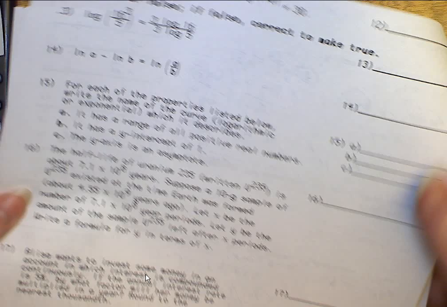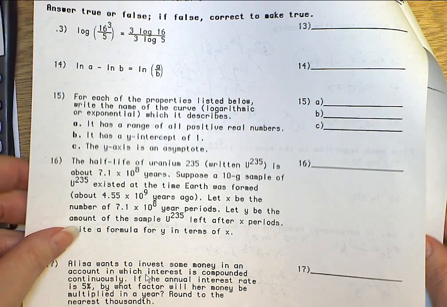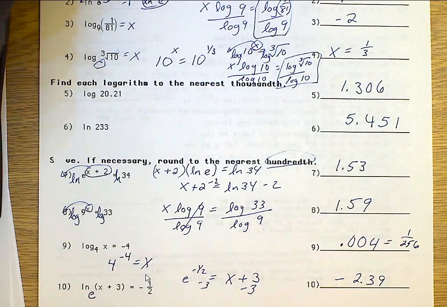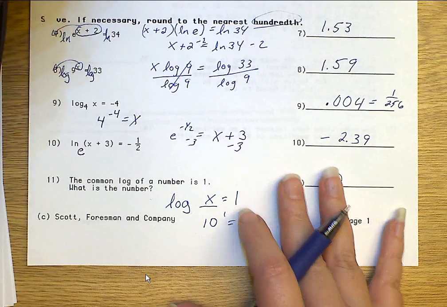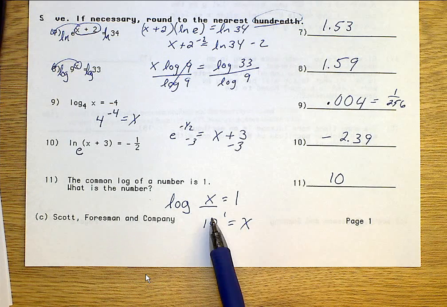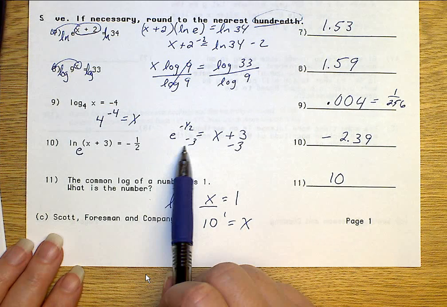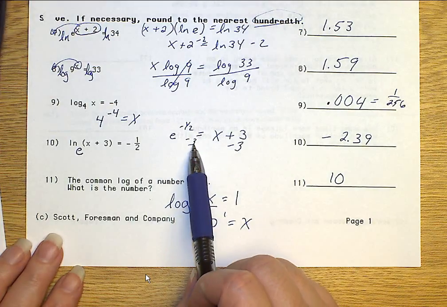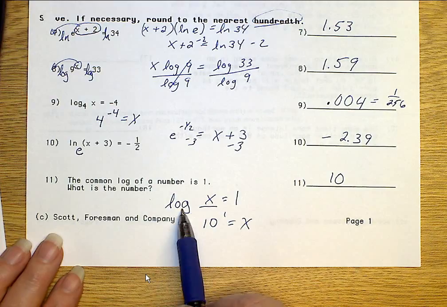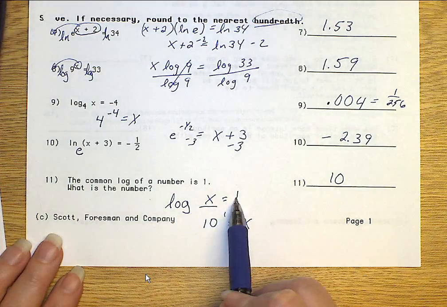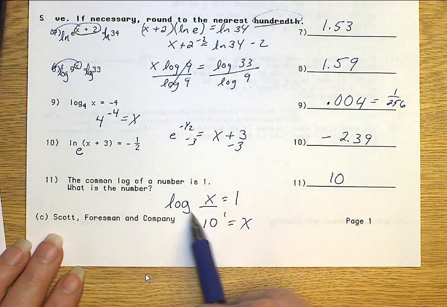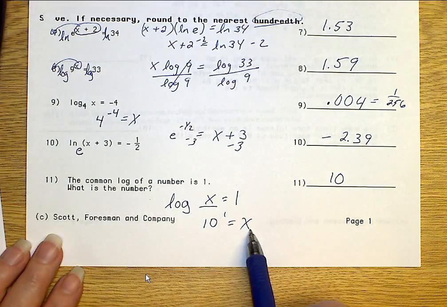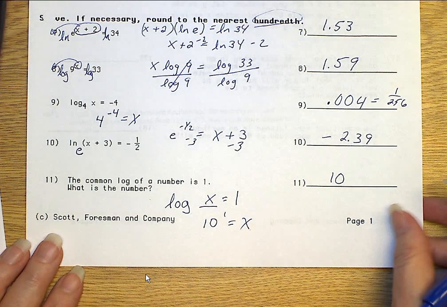Hopefully, I forgot about that. Better move that up. You might not have even been able to see that. Sorry. Just in case you didn't see that: on 10, I went e to the negative 1/2 minus 3 in the calculator. On 11, it was log of what number is 1. So then I had base, so it's common, so it's 10. Logs are exponents, so that's my 1 equals x. So x was 10. Sorry about that.